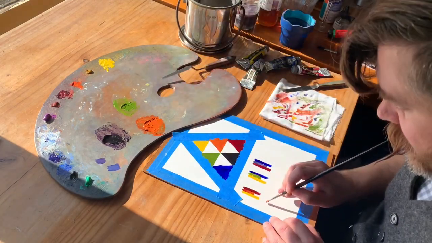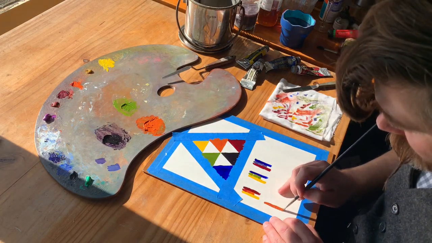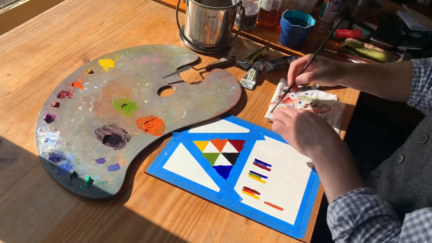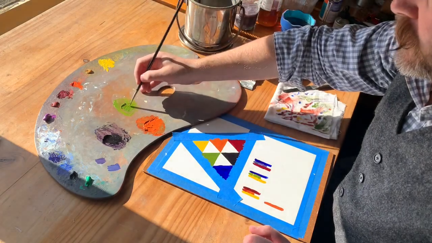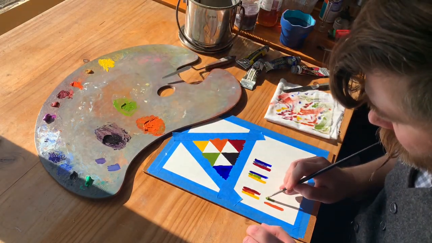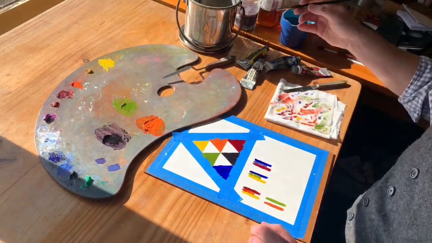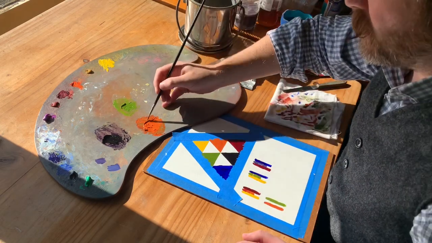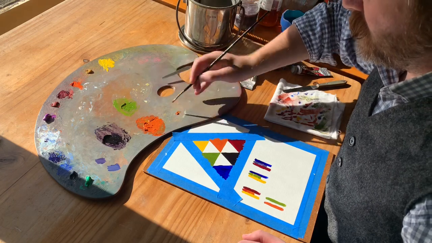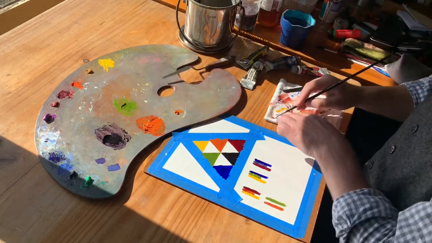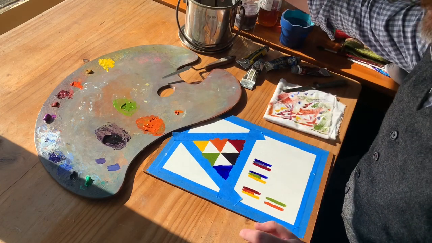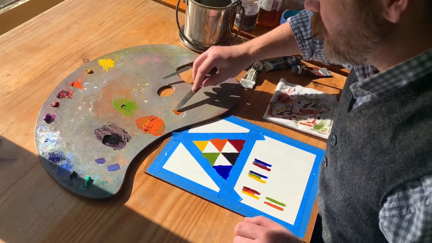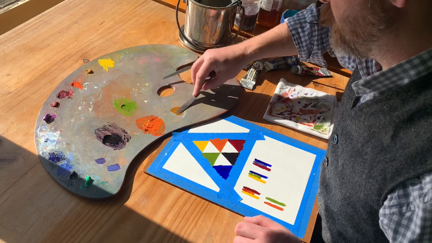in terms of putting down a line of orange and a line of green, and then taking a little of each, and you can do this with a brush or a palette knife, and mixing the two together.